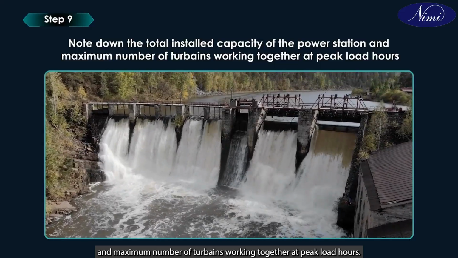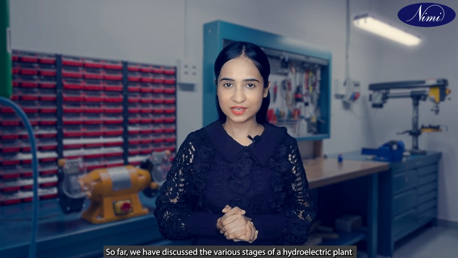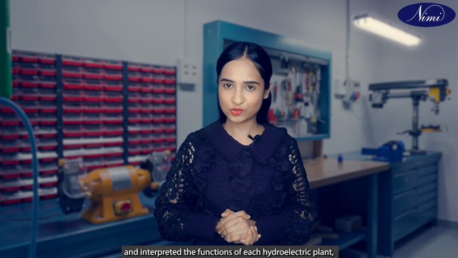Step 9. Note down the total installed capacity of the power station and the maximum number of turbines working together at peak load hours. So far, we have discussed the various stages of a hydroelectric plant and interpreted the functions of each hydroelectric plant.